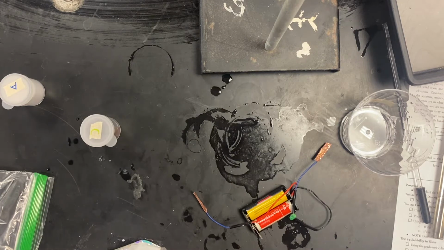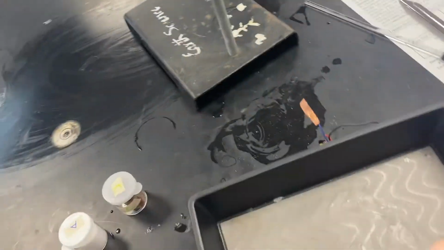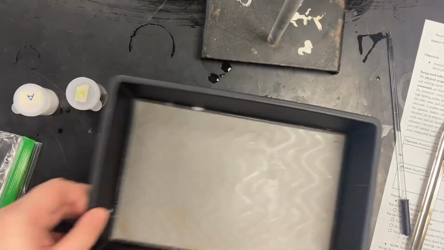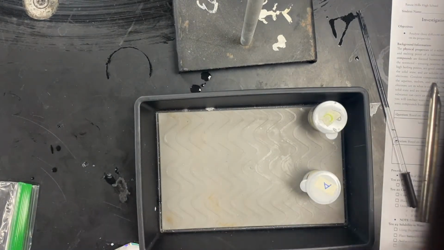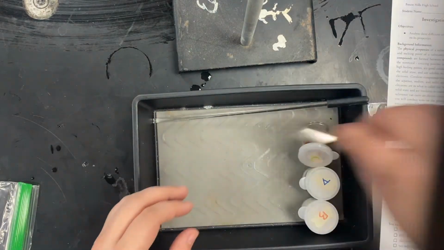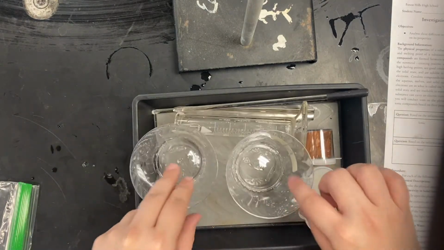For cleanup, what you're going to do is take your cups, give them a nice swirl and a rinse, both cups, and make sure all of your caps are on. We're going to throw everything back into your bin: your stirring rod, your scoop, your graduated cylinder, your 2 cups.